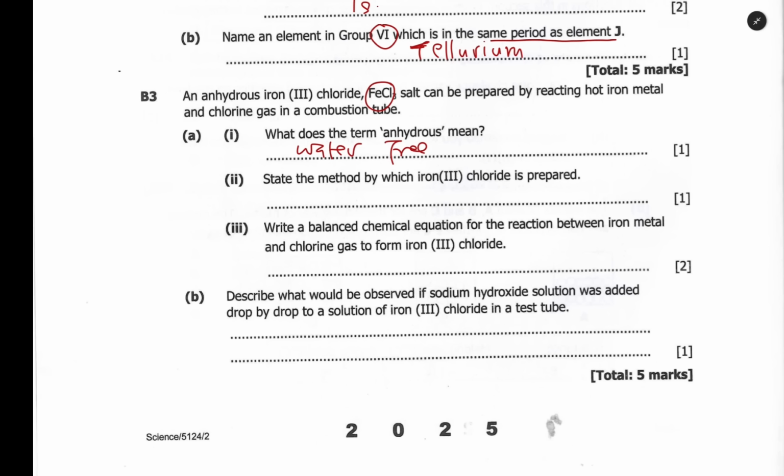State the method by which iron 3 chloride is prepared. So look at this. You are reacting the metal directly with chlorine. So this is called direct reaction, or direct synthesis.